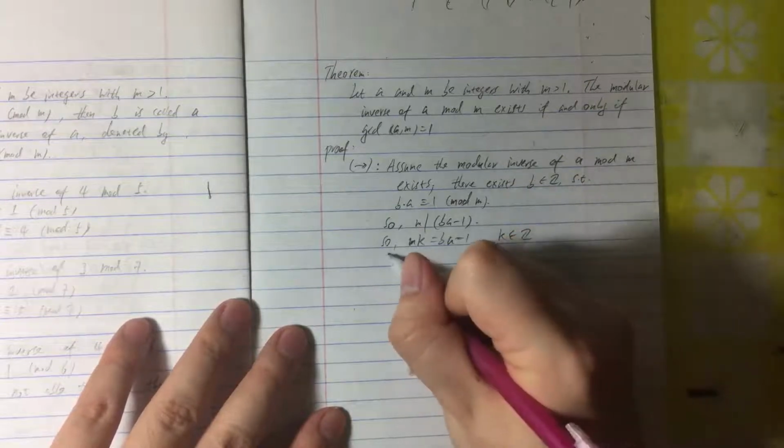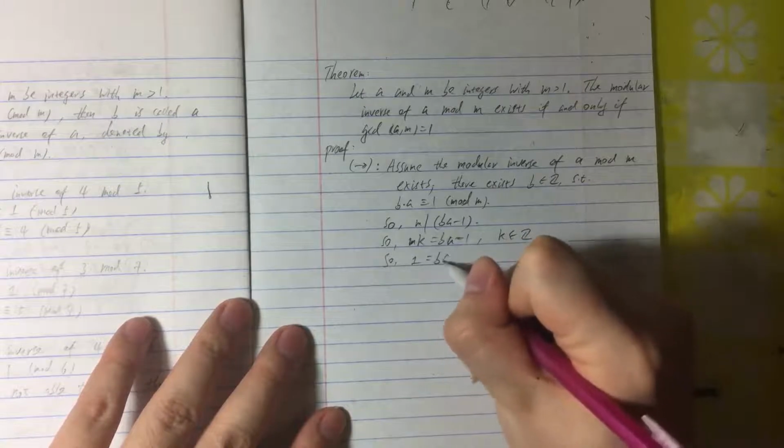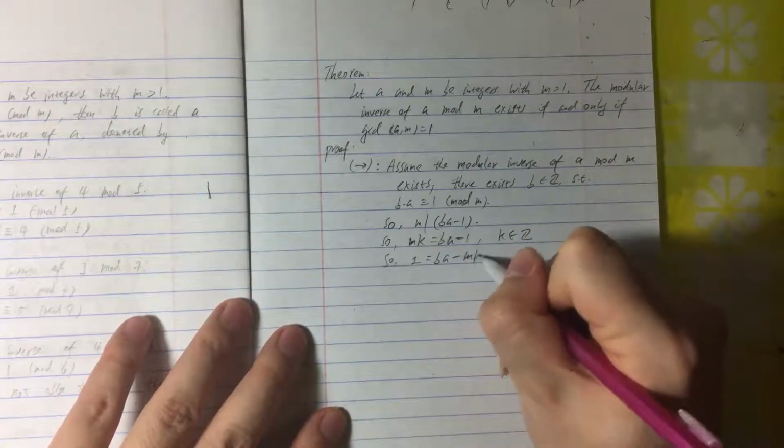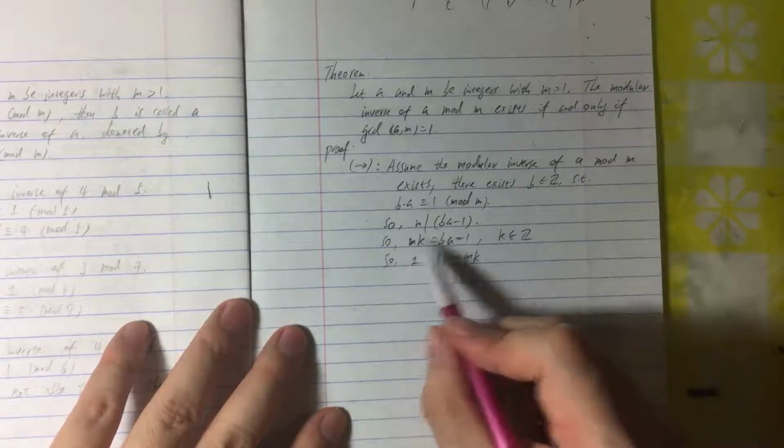If I solve this equation for 1, I can write 1 equals BA minus MK.